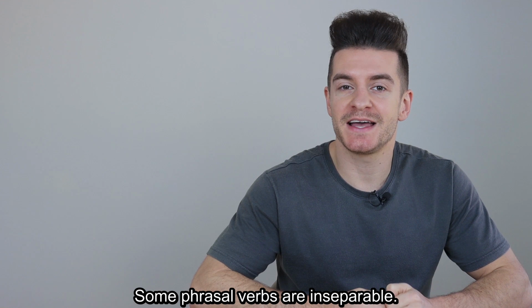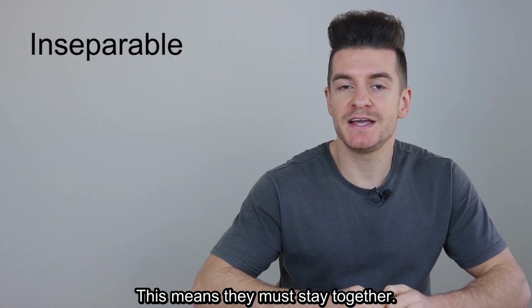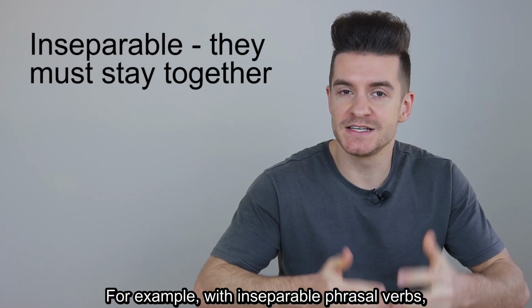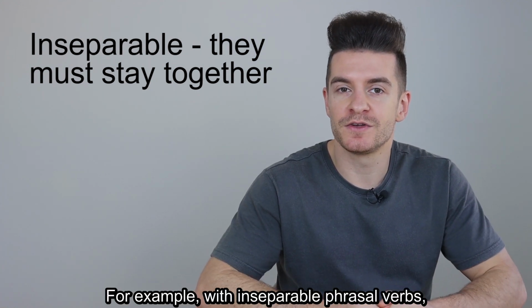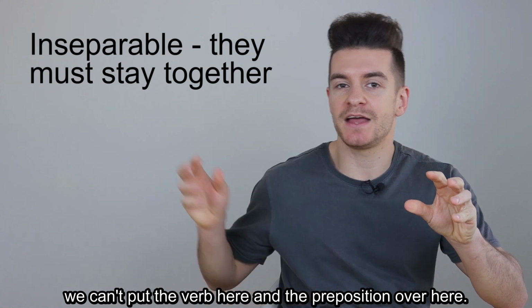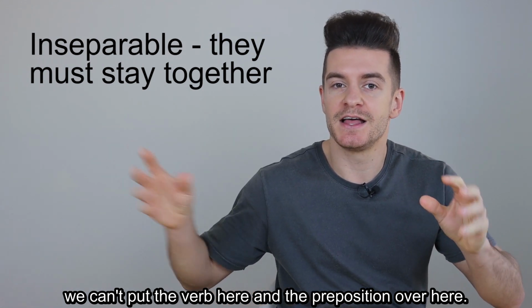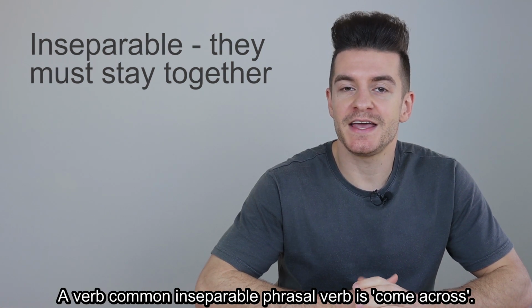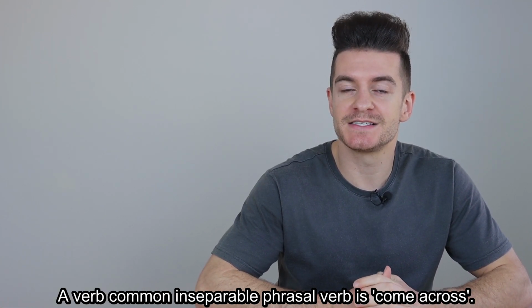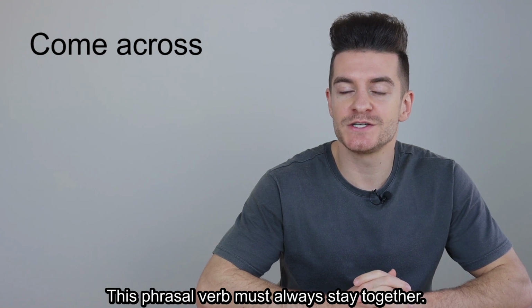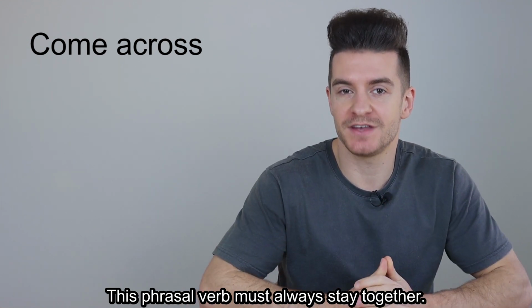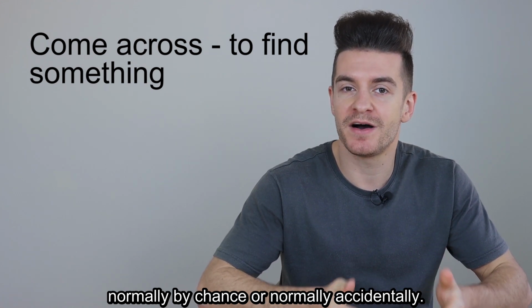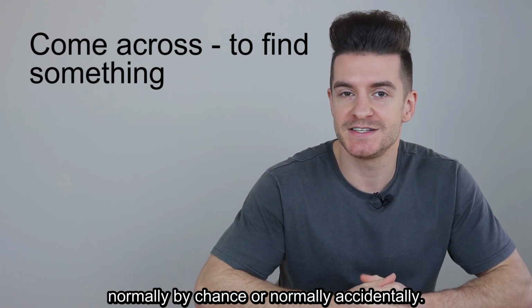Some phrasal verbs are inseparable. This means they must stay together. For example, with inseparable phrasal verbs, we can't put the verb here and the preposition over here. The 2 words must stay together. A very common inseparable phrasal verb is come across. This phrasal verb must always stay together. Come across means to find something, normally by chance or normally accidentally.